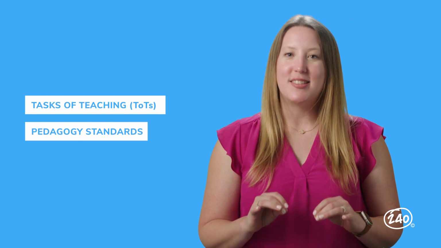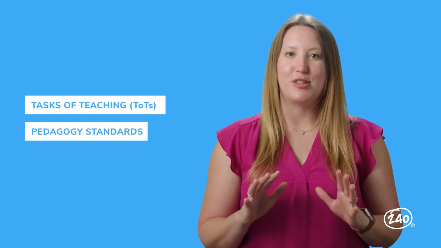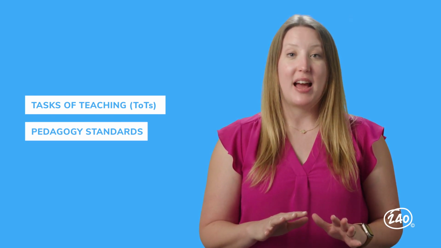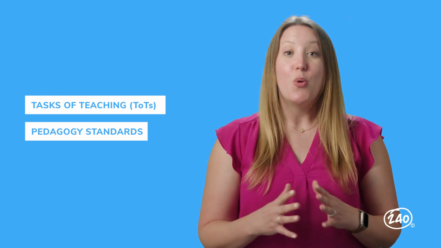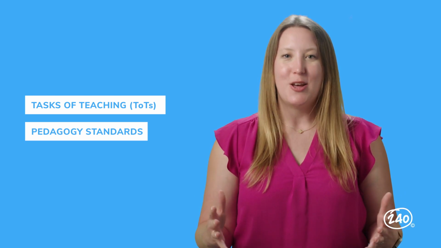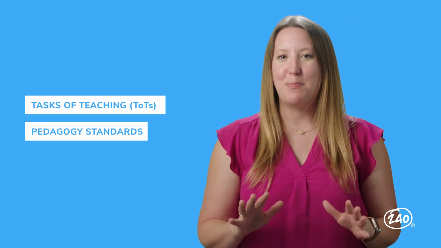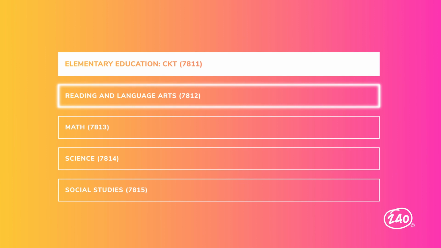Whew. So let's dig a bit deeper into the TOTs. Like the content standards, the TOTs are different for each subject. But pedagogy concepts and skills like assessment, remediation, and unit design will appear across all subjects, which makes studying for this exam a bit easier. Similar to the content standards, the amount of TOTs for each subject area will vary, but we're going to go through each subject one at a time until we hit them all. Let's start with Reading and Language Arts.